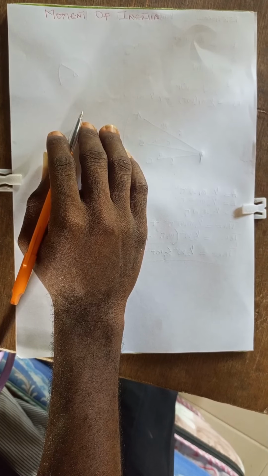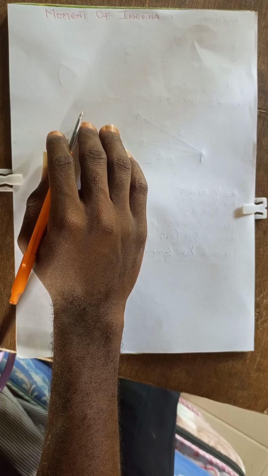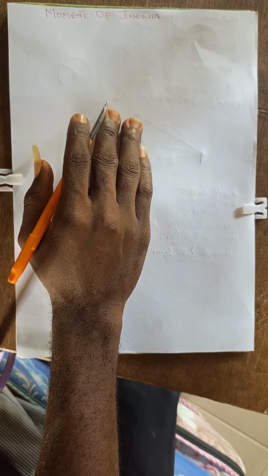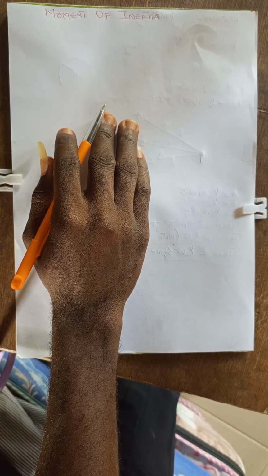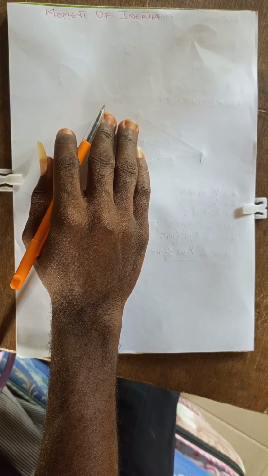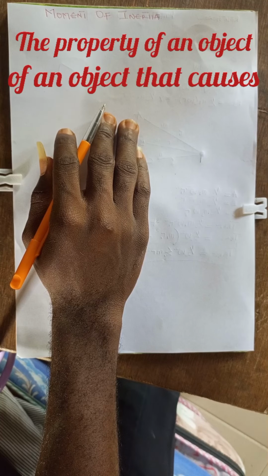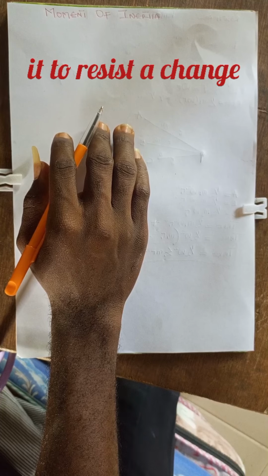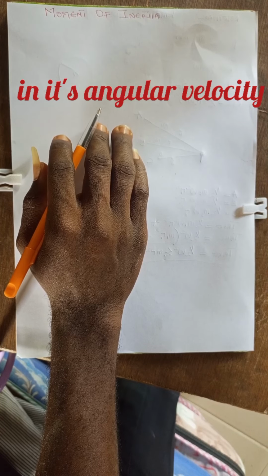Now, having known the rotational kinetic energy of a particle and the total rotational kinetic energy of different particles, the next thing we cannot escape is the moment of inertia. You can describe the moment of inertia in English as the property of an object that causes it to resist a change in its angular velocity.